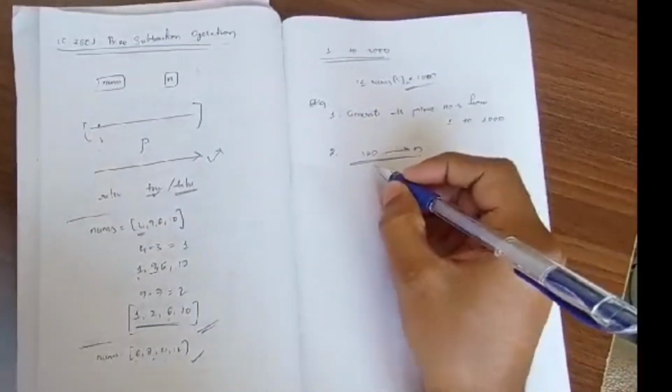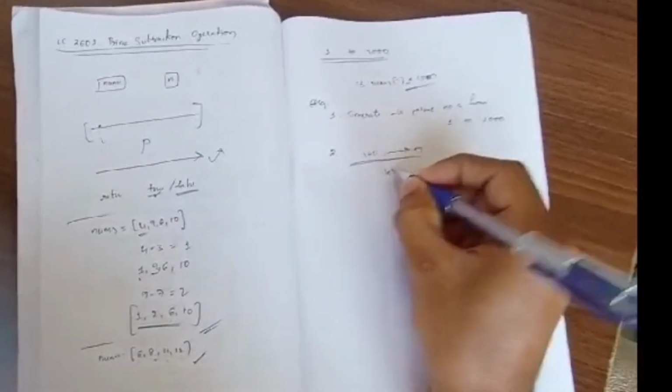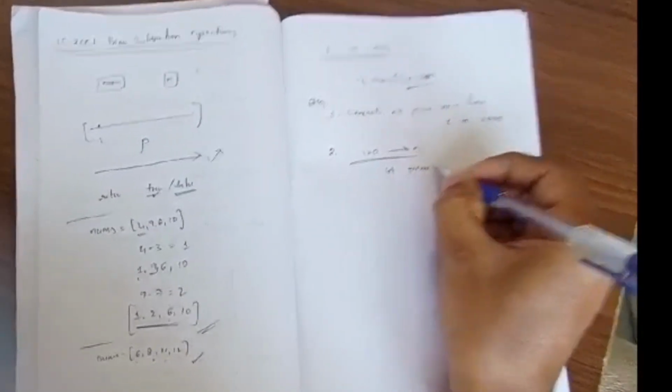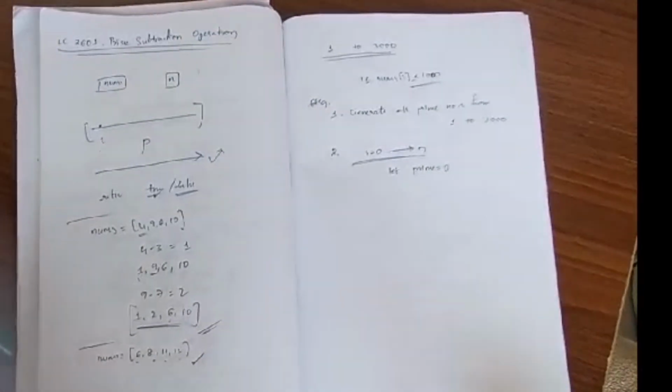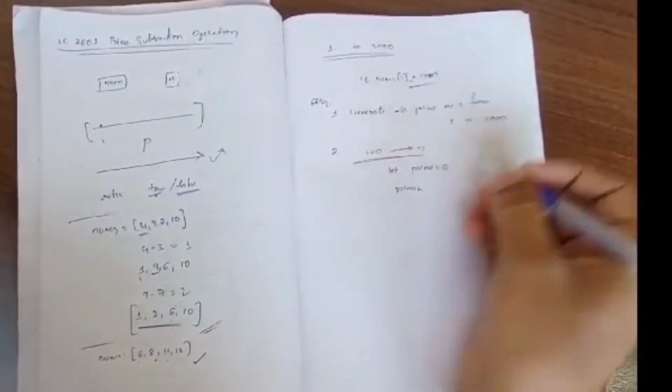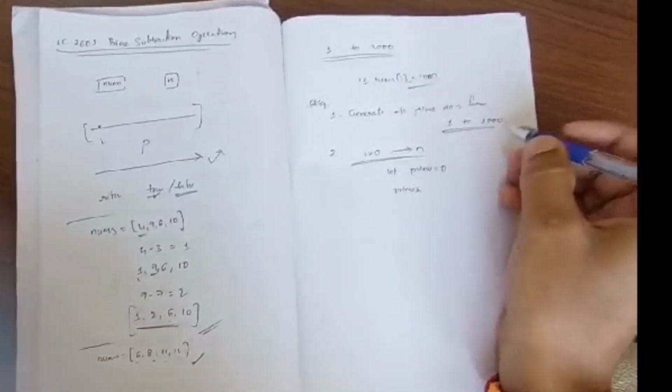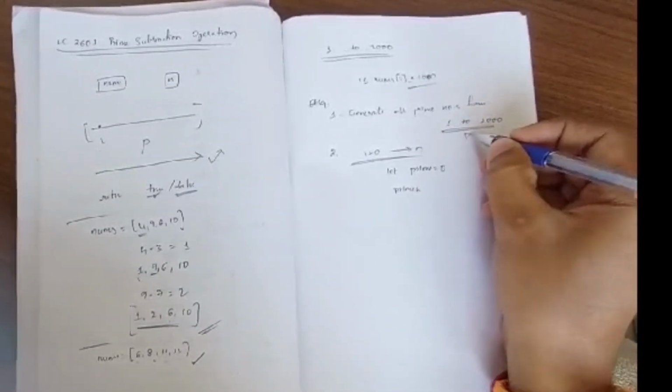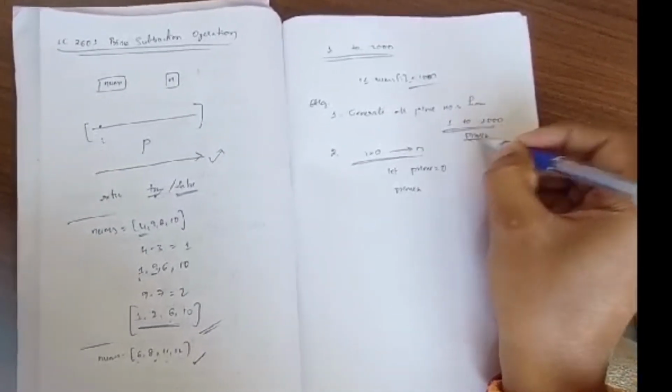In this iteration for every index, let prime be equal to 0, and then we iterate the primes array, as we generate the prime numbers from 1 to 1000 and push them back into the primes array.